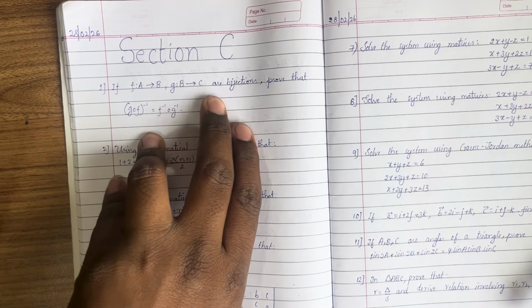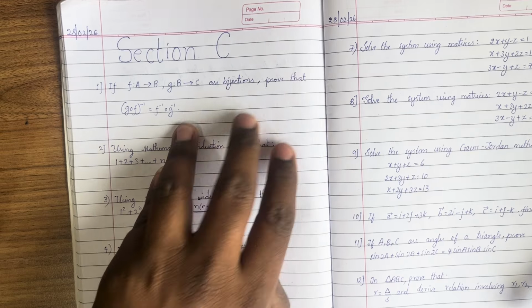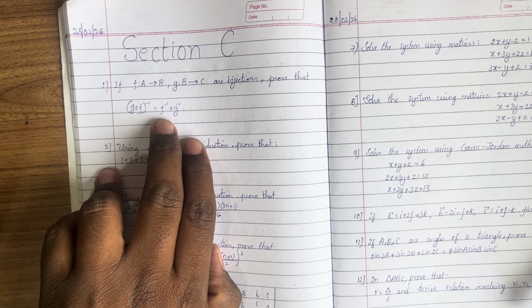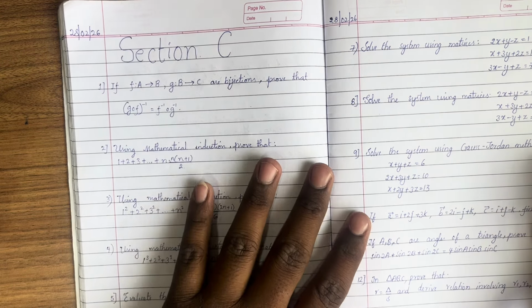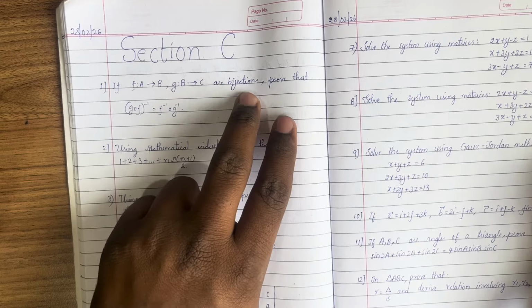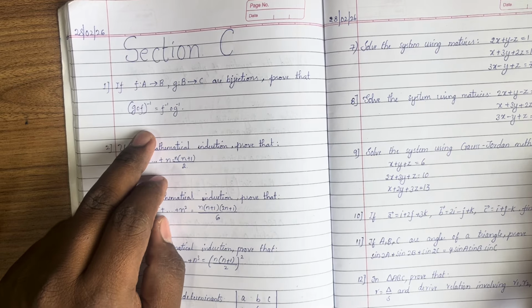So, in section C, the first question is: f of A is equal to B, g of B is equal to C are bijections. Prove that (g of f) inverse is equal to f inverse of g inverse, right? So here you need to show that both are bijections, and you need to find this equation.